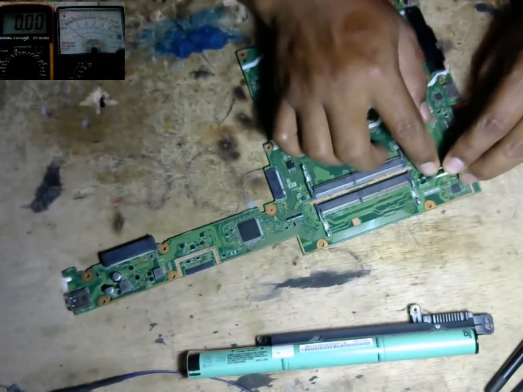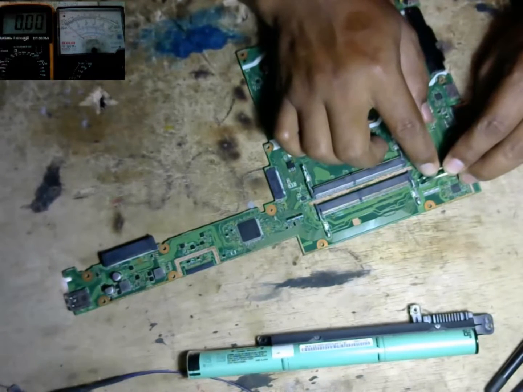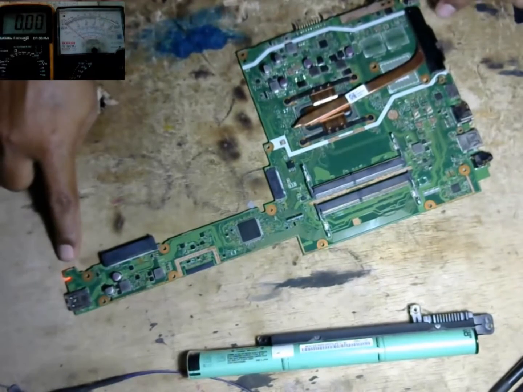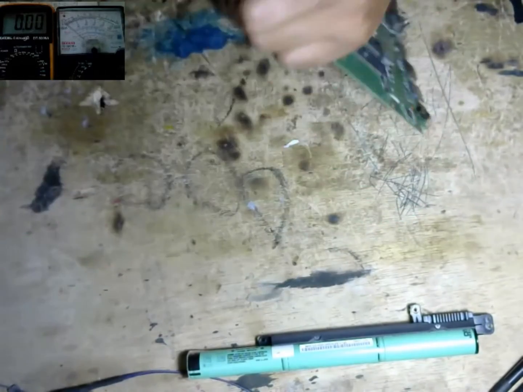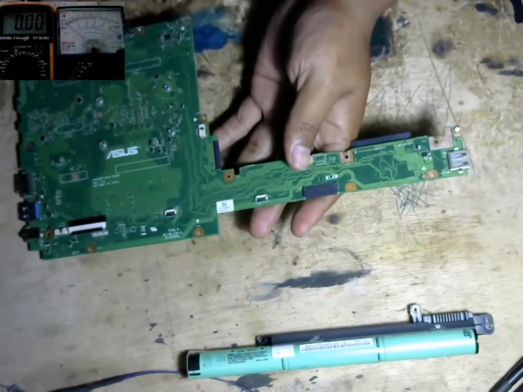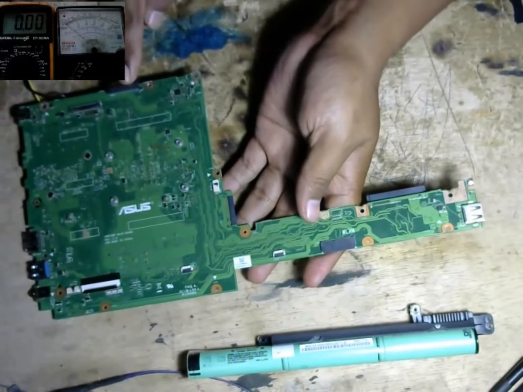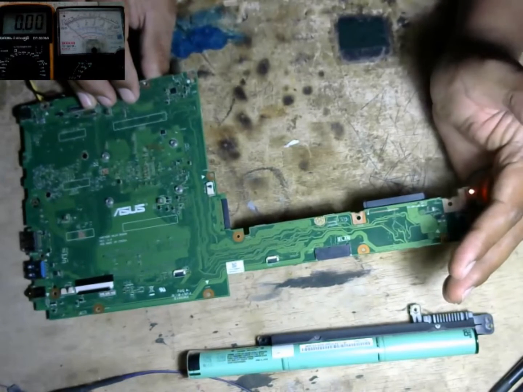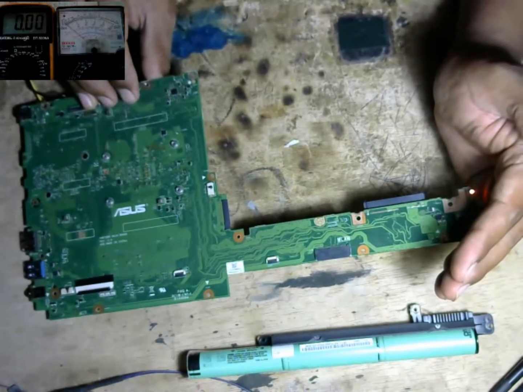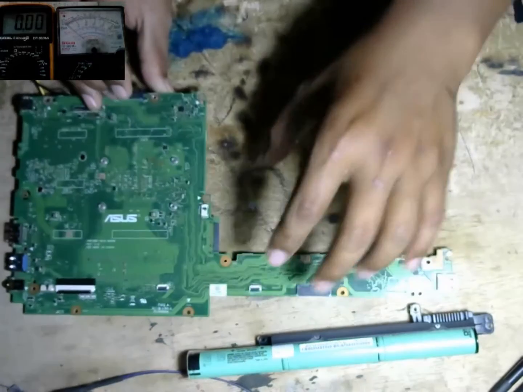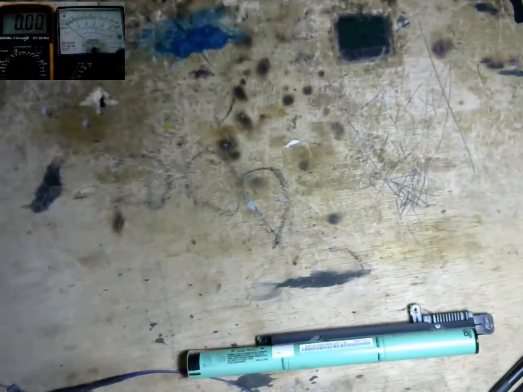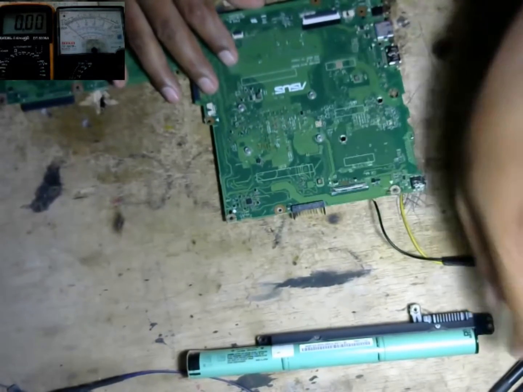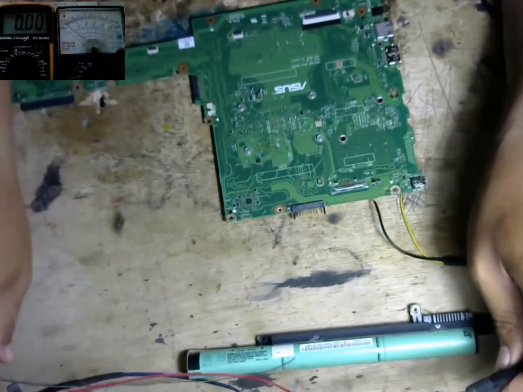This is the power button, because this motherboard uses the power button that is included at the keyboard. So I turn it on using the power button at the motherboard. Okay, you can see here the charging indicator light is on, but it is not charging.